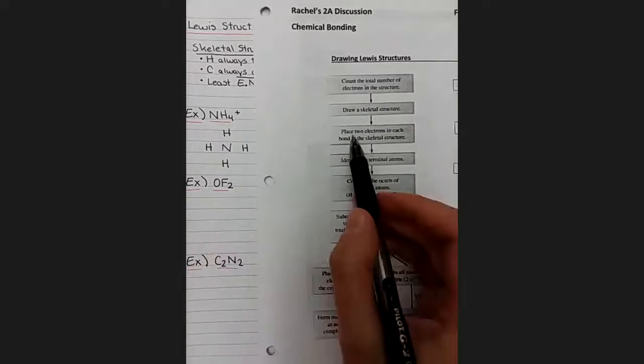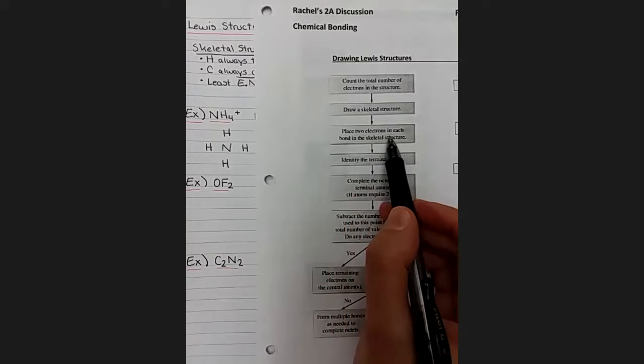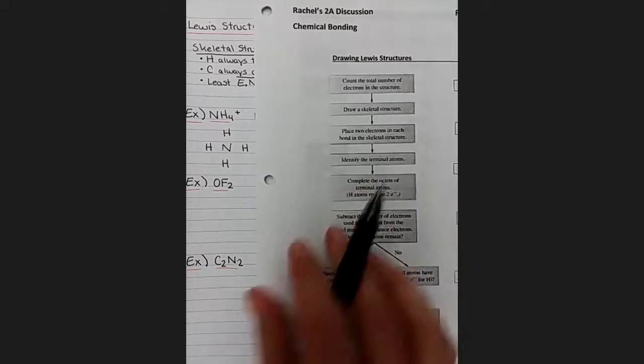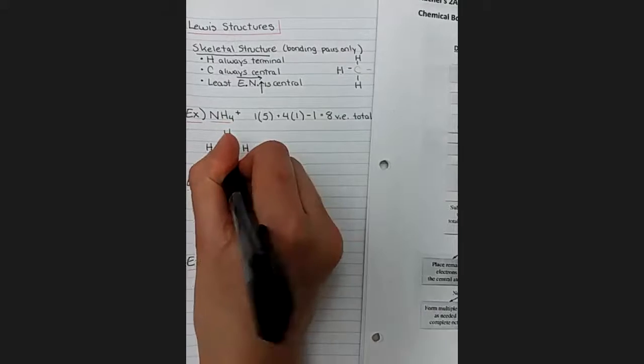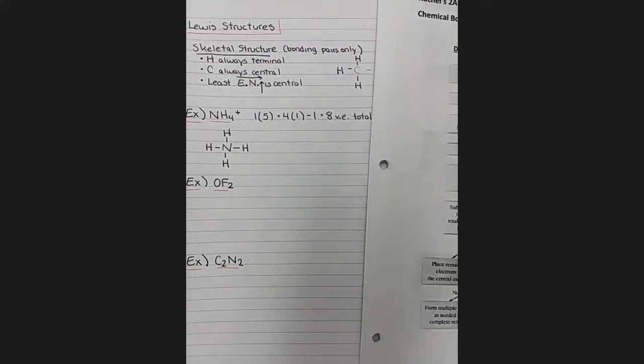The next step in the flowchart says to place 2 electrons in each bond in the skeletal structure. So we'll have 2, 4, 6, 8 electrons in those 4 bonds.